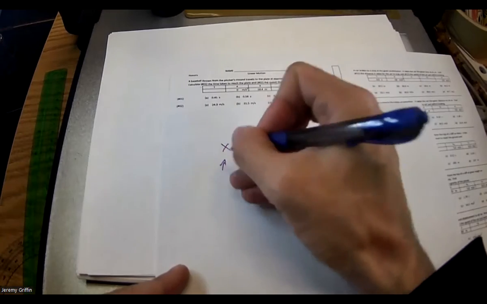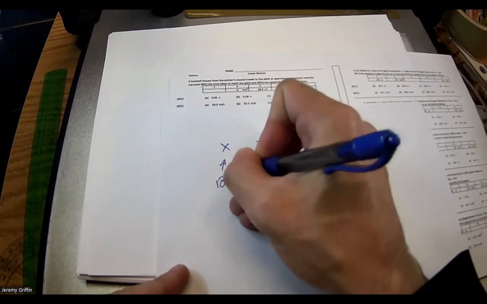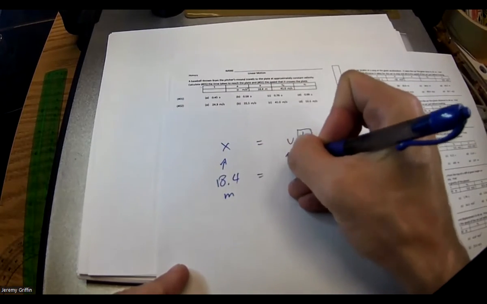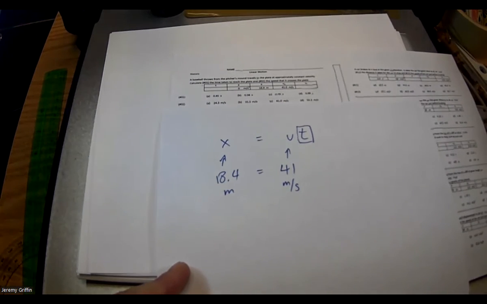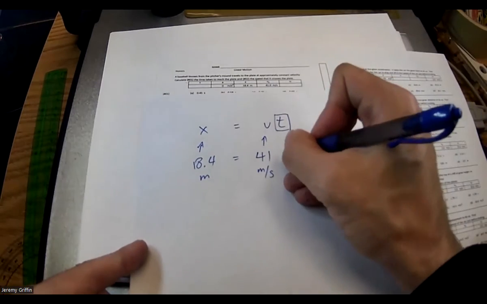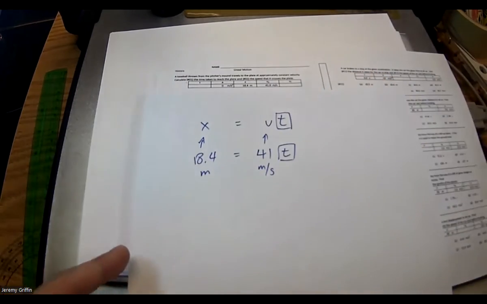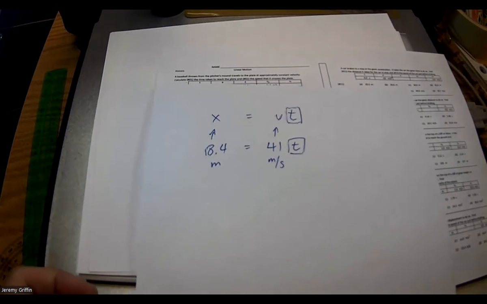Given the distance from the mound to the plate is 18.4 meters, and the pitching speed is, well, my paper says 41 meters per second. Now, there's lots of versions of this paper floating around, so you guys probably have a different pitcher with a different pitching speed. Or if you're lucky, maybe you have my pitcher with my pitching speed. And then how much time? Can you guys solve for time?